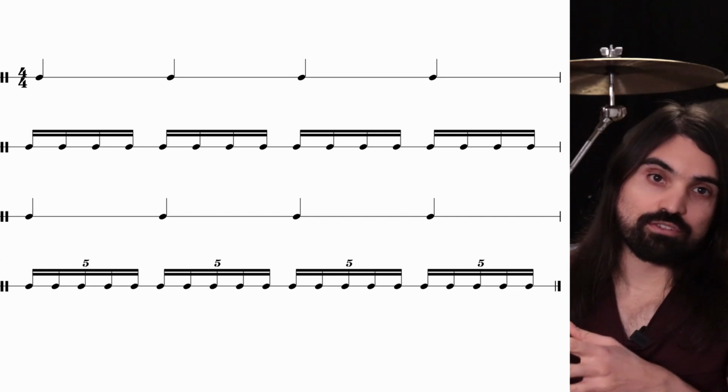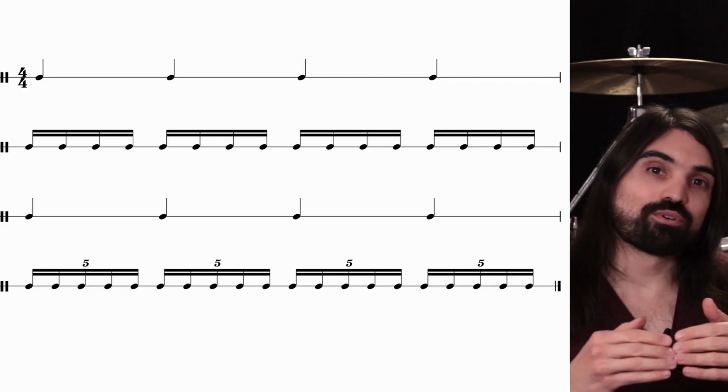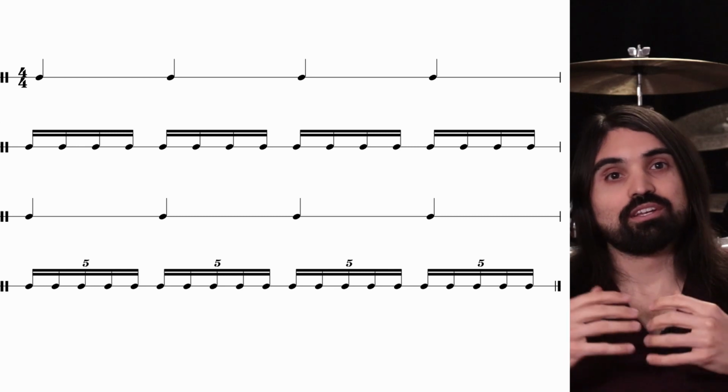First, let's discuss what I mean by quintuplets. The quintuplets we're talking about today are actually 16th note quintuplets. That means that every quarter note is divided into 5 16th note quintuplets. Just like 16th notes subdivide the quarter note into 4 equals, the 16th note quintuplet subdivides the quarter note into 5 equal parts. The reason we're starting with 16th note quintuplets is because it's the easiest of all quintuplets.